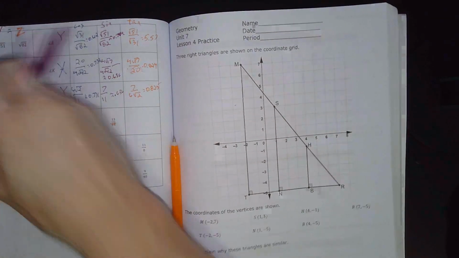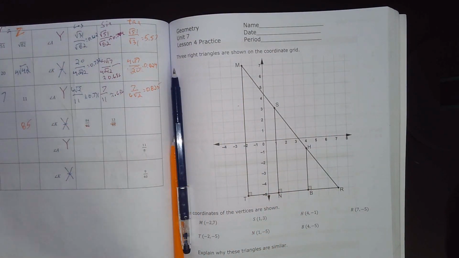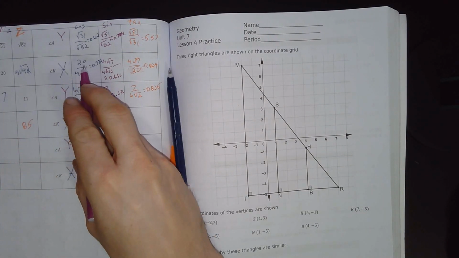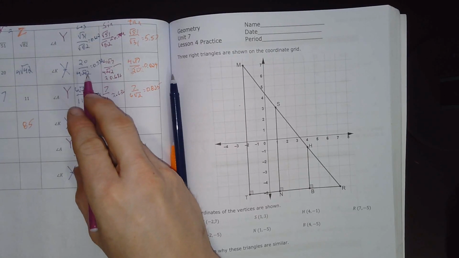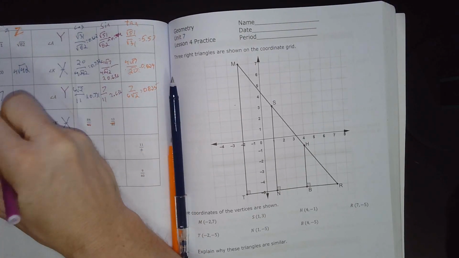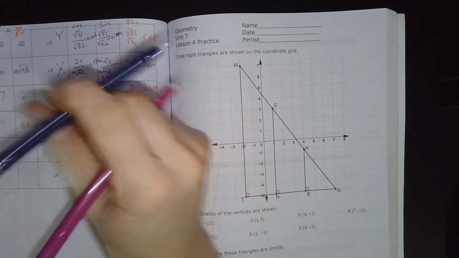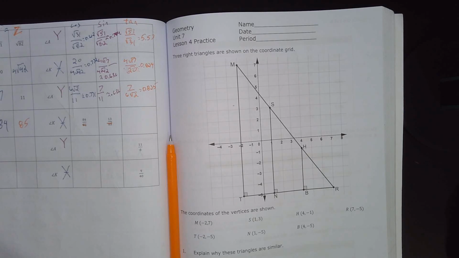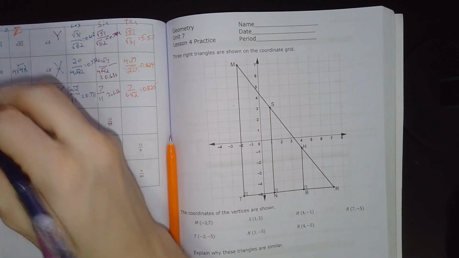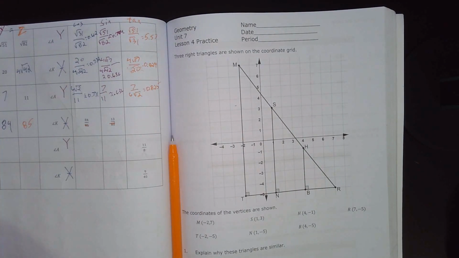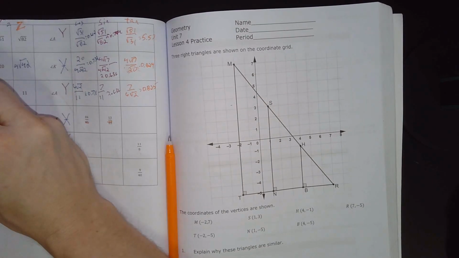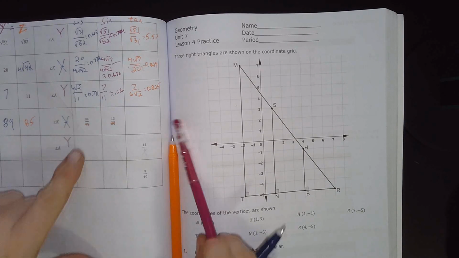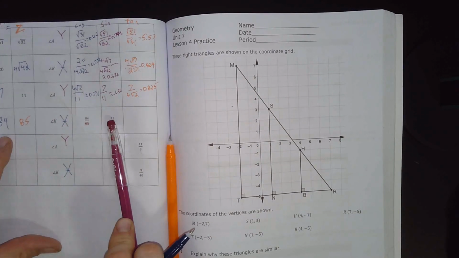It tells us that this 84 was the x value, right? And then 13 was the y value. Yeah, okay, because cosine is x, sine is y.